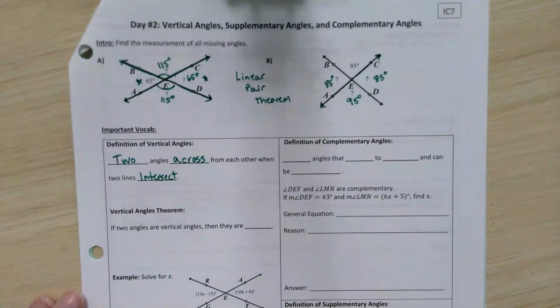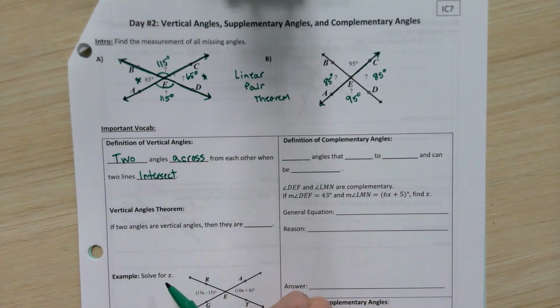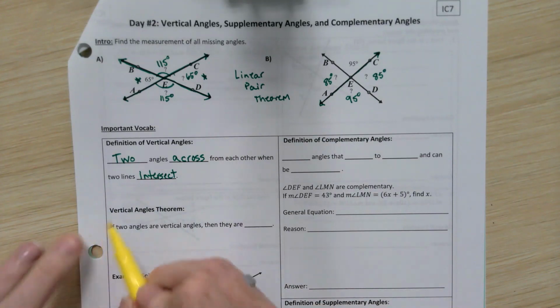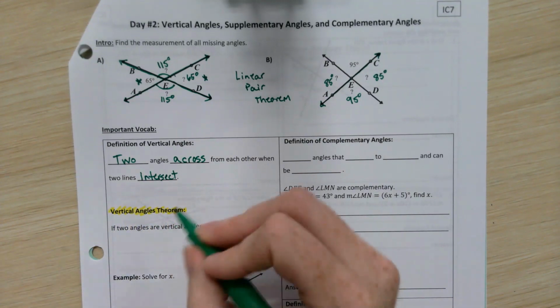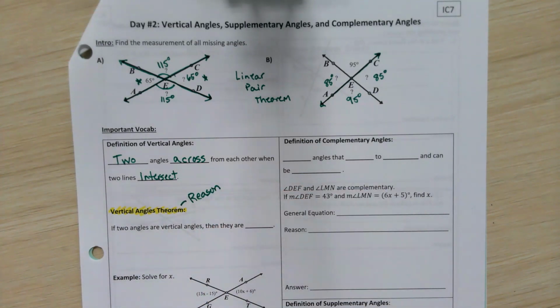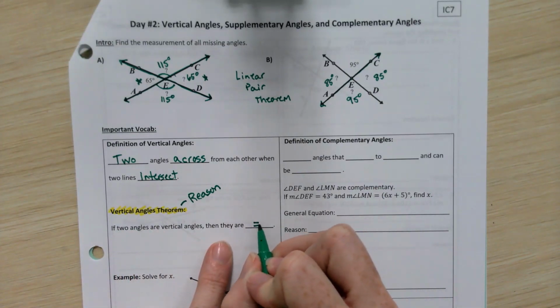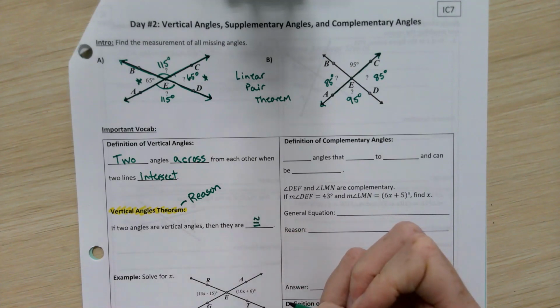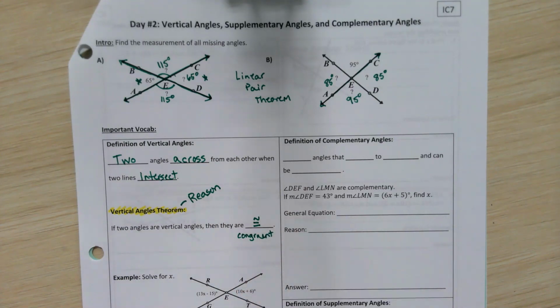But if we work on that idea a little bit farther with these examples up top, we've also noticed that there's something very specifically true about vertical angles. We're going to call that the vertical angles theorem. So if you want to actually highlight or circle or put a star, that vertical angles theorem is going to be another reason we can use when we're solving problems. If two angles are vertical angles, then they are, I'm going to use a new symbol for us today, congruent, is that symbol. Congruent is a word that tells us that things are the same size and the same shape.